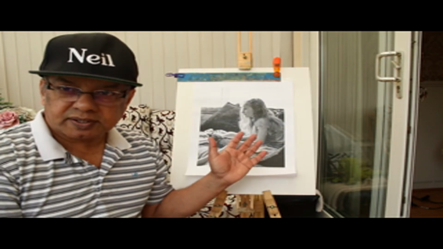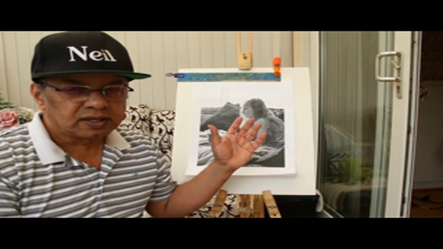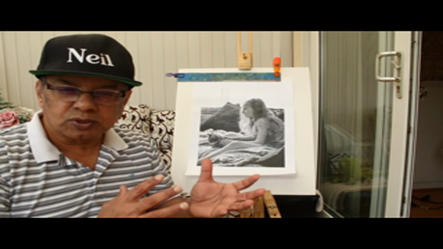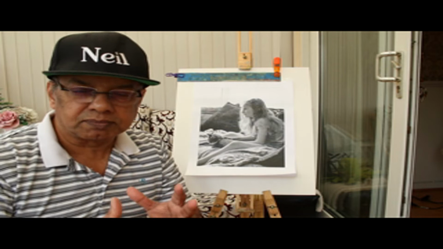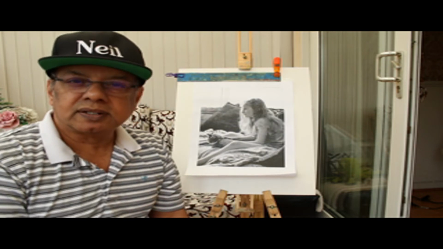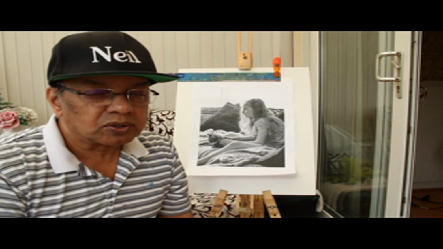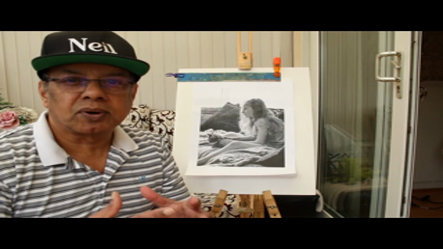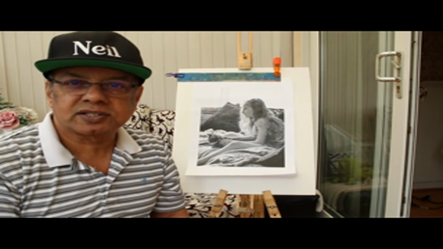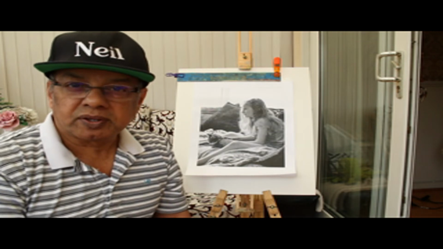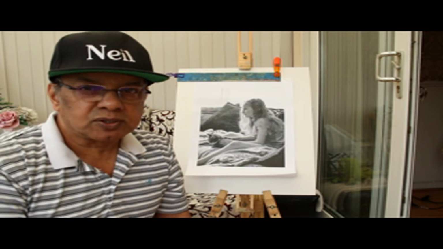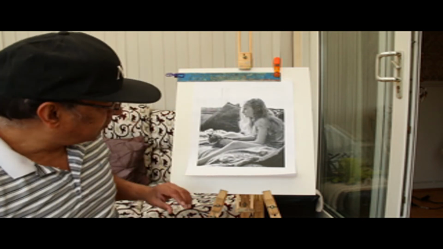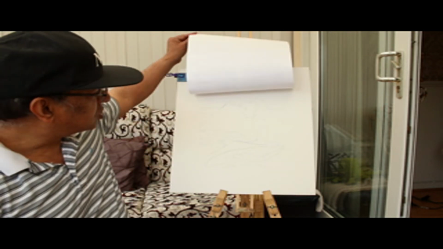This is a portrait, so I have to get the proportions right. I need to have the eyes, the nose, the lips, the features have got to be accurate. Otherwise, the painting is not going to look good. Unlike a landscape or a still life, you can manage the proportions one way or the other. But in a portrait, you have to get it right. So, with that in mind, I have made a sketch of the painting.